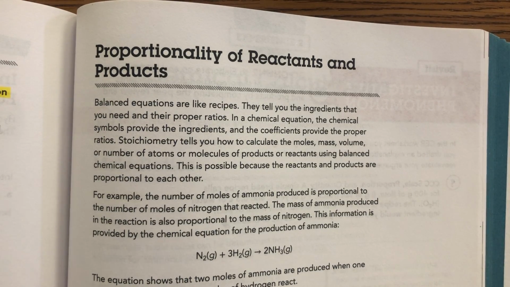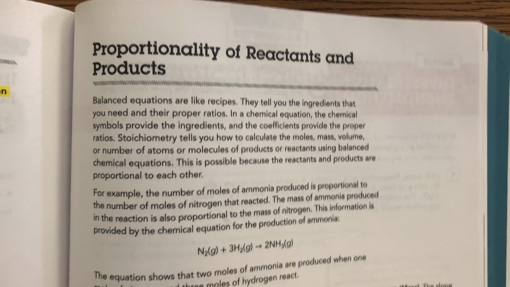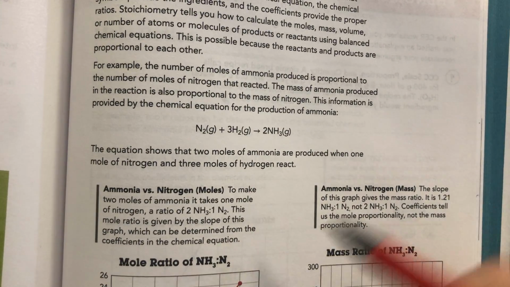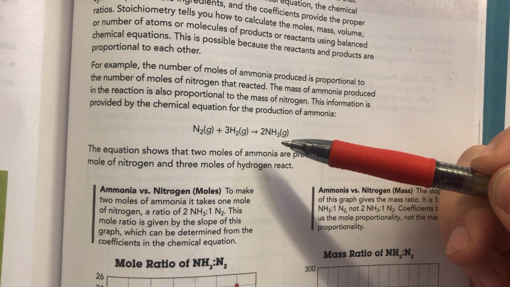Today we're going to be talking about proportionality of reactants and products. And we're going to be focusing primarily on these coefficients on equations. Now, the equation we're using, again, is our nitrogen and hydrogen forming ammonia.